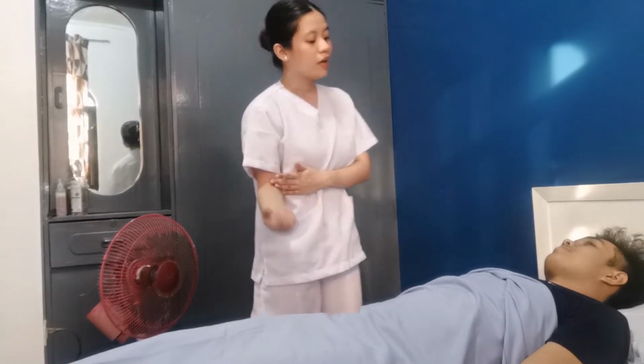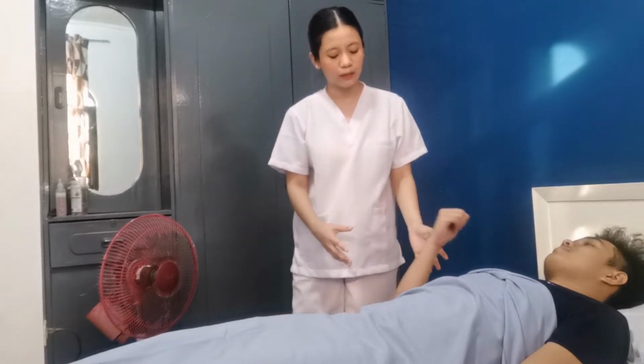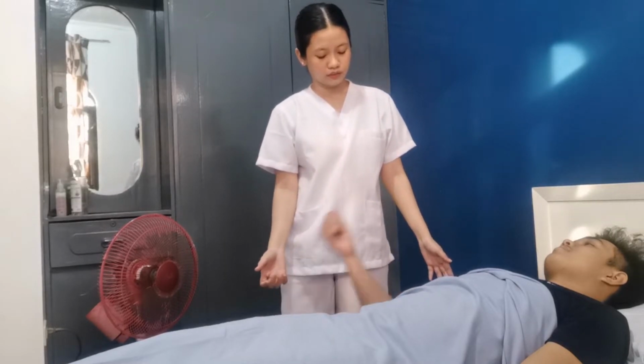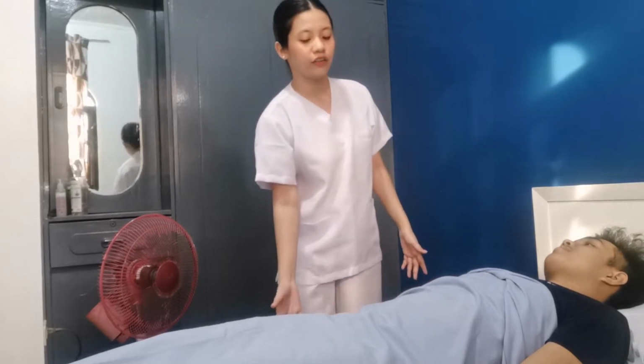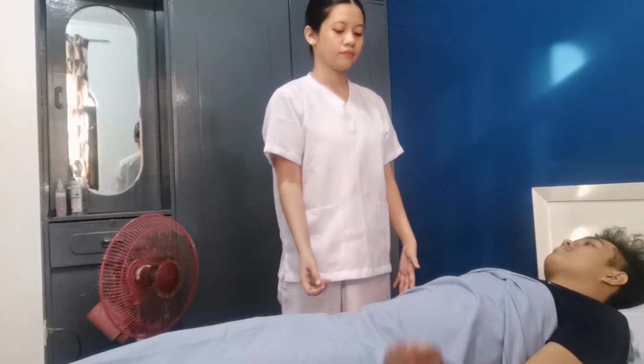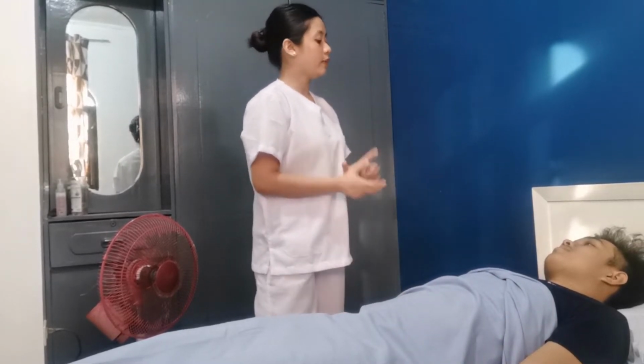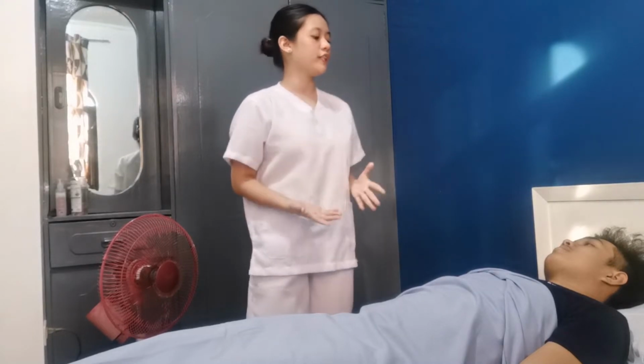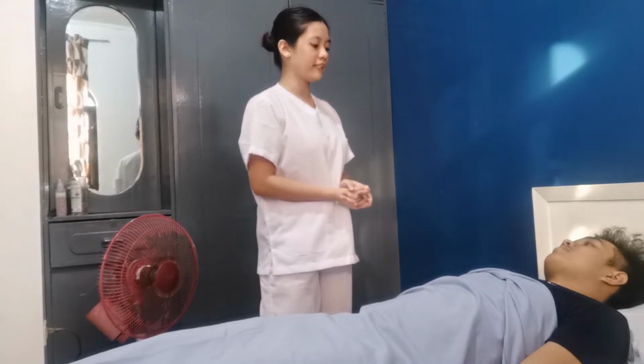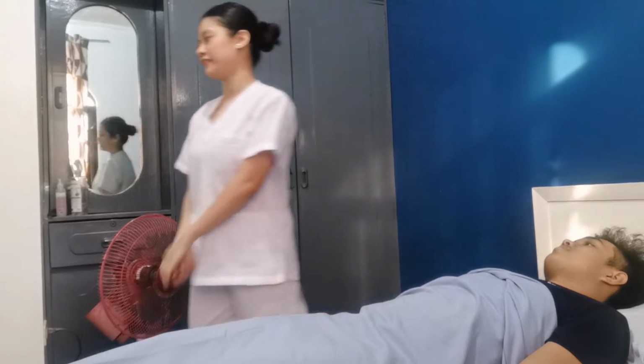Okay po. So, pwede po bang paganito yung hands? Kanan na po. Okay, yung kabila naman po. Okay po. So, sir, wait up, sir. Babalik po ako. Mag-wash lang po ako ng hands and then kunin po yung mga supplies. Okay po.